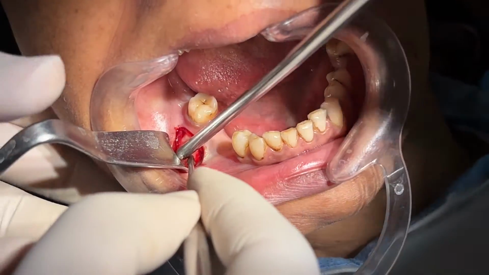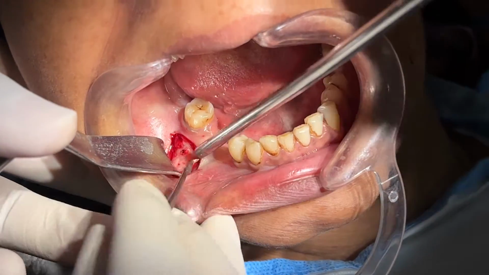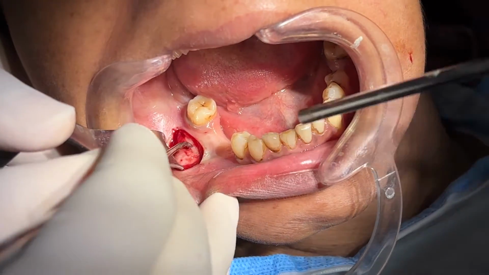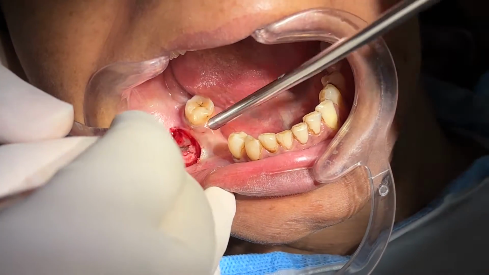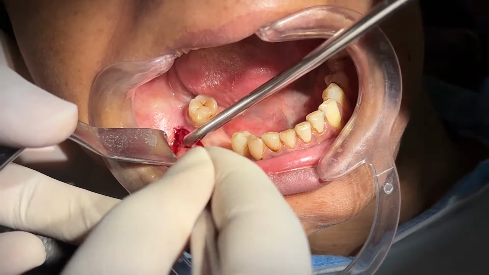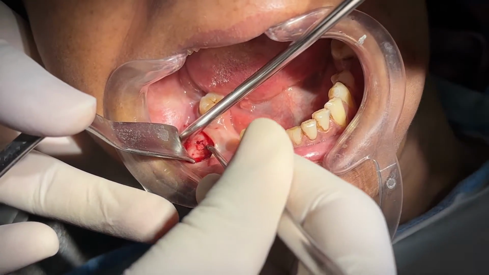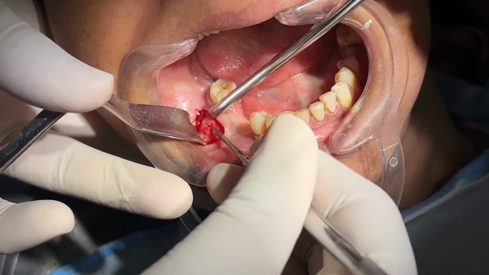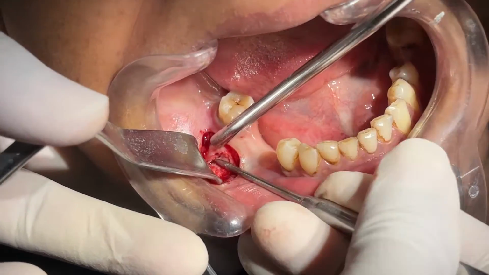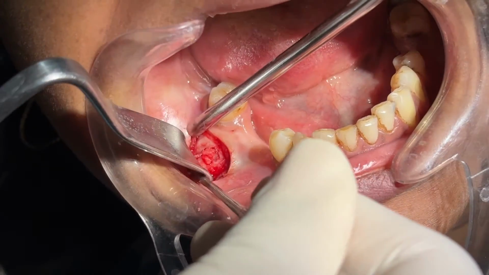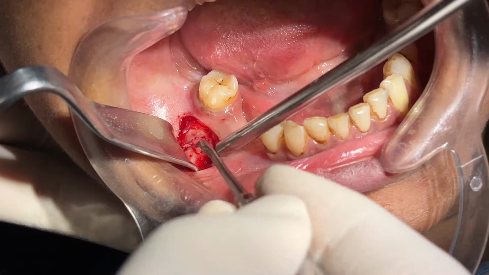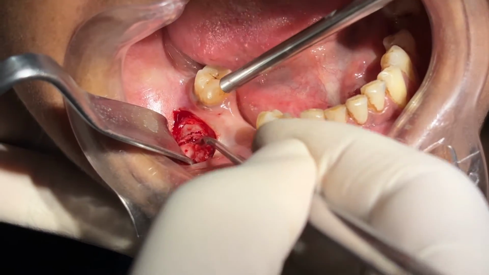Okay, now I will try to remove these thin bones, thin cortical plates. These are the thin cortical plates you can see.